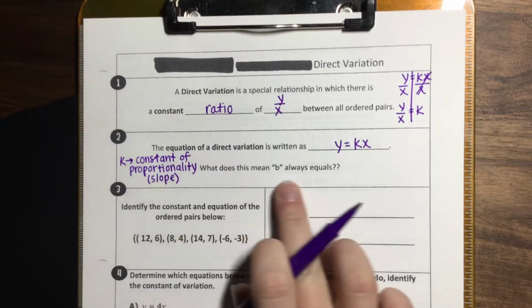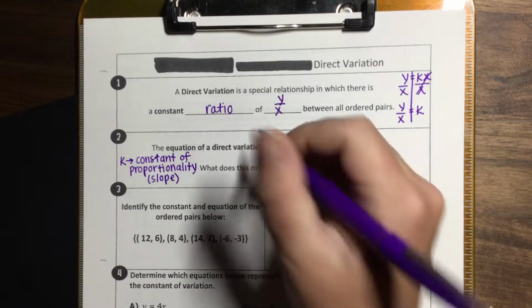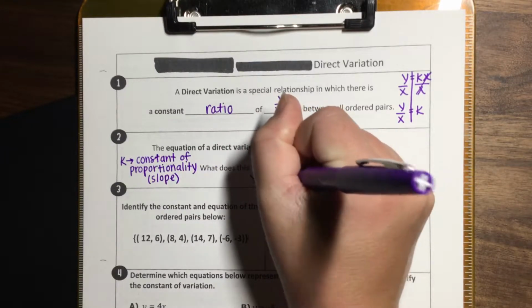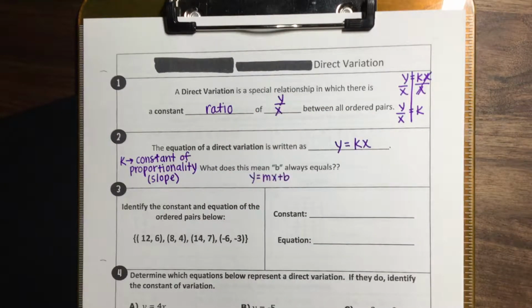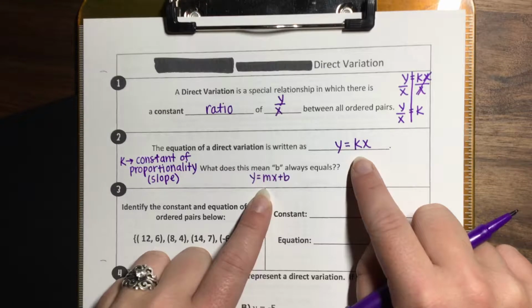So now let's talk about what this means, b always equals. Well, what it's referring to here is our slope-intercept equation, which is y equals mx plus b. If I compare these two equations, I can see that they have some very similar things, but that being said, they're not the exact same.